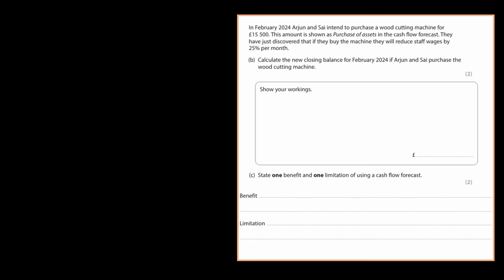Let's look at it. In February 2024, Arjun and Say intend to purchase a wood cutting machine for 15,500. This amount is shown as a purchase of assets in the cash flow forecast. They have just discovered that if they buy the machine, they will reduce their staff wages by 25% per month. Calculate the new closing balance for February 2024 if Arjun and Say purchase the wood cutting machine. There you go, and away you go with that.